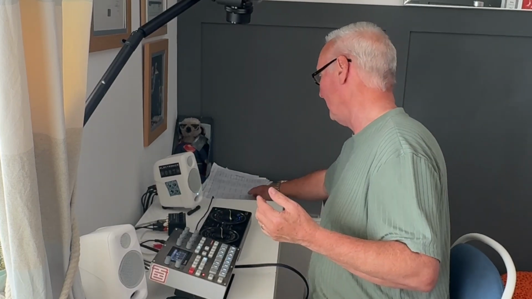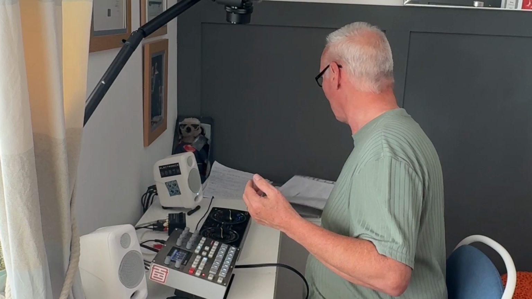And I'm going to start off by doing one thing and just showing you how I use it for a drop. Because when you're creating build-ups and drops, you've got to have some way of getting from one stage to the other. And what I do is I use the RMX 500.